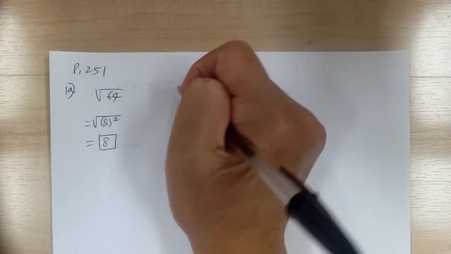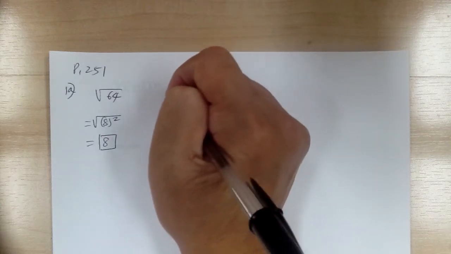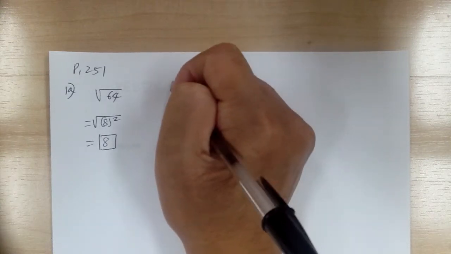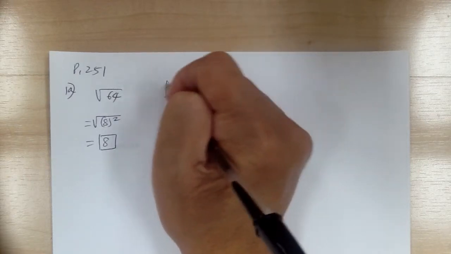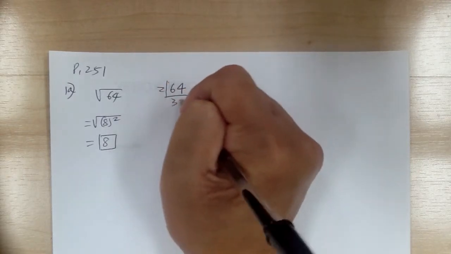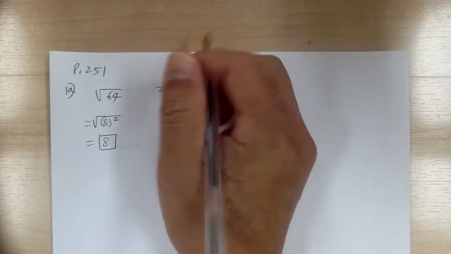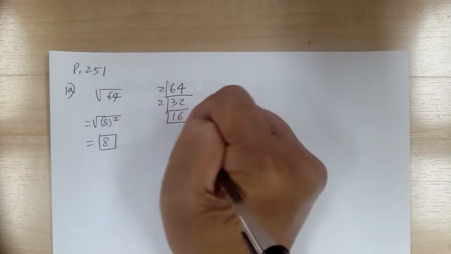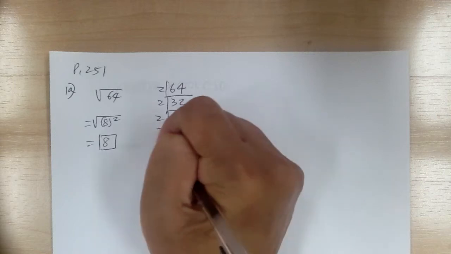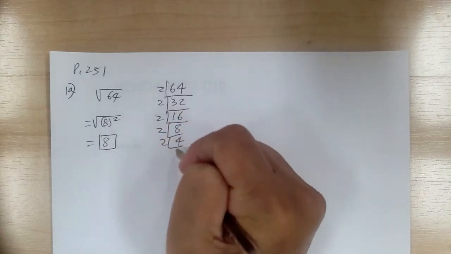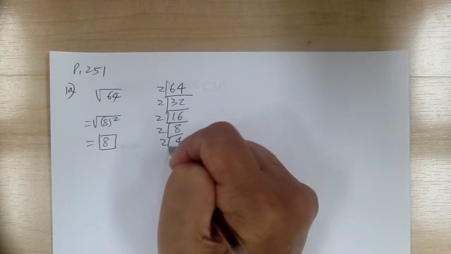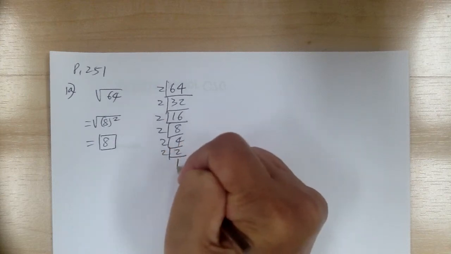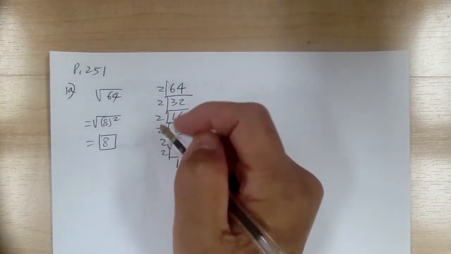Or, if the number gets more complicated, what you want to do is break it into prime factorization. So divide by 2, you get 32. So break it down into prime numbers, and keep doing that. A lot of times people will forget this number, so I'm going to keep going until I get 1 over here, so I get all the numbers on the side.